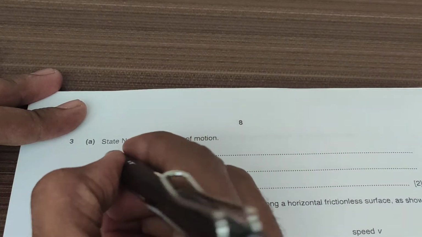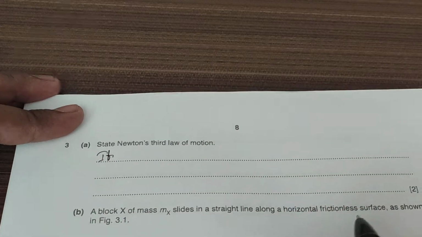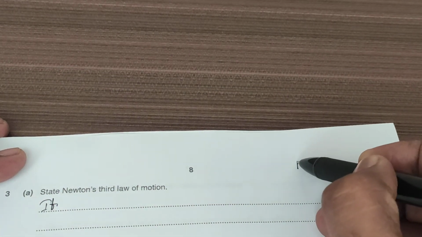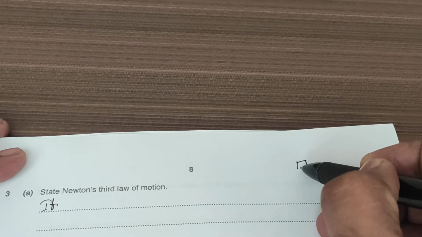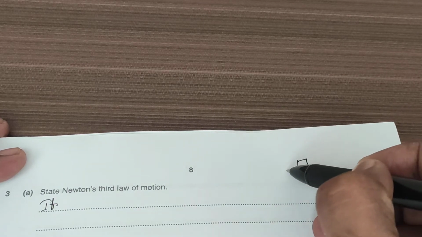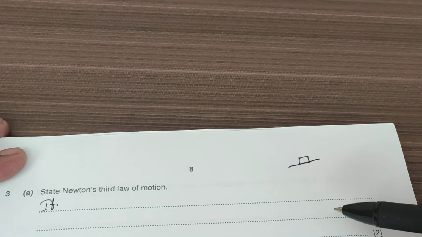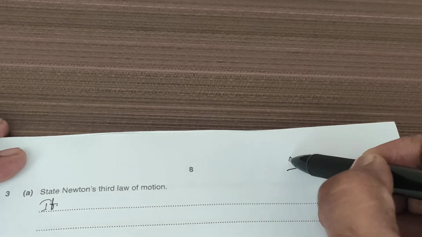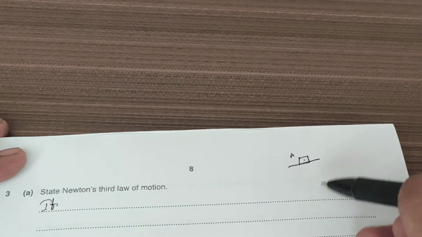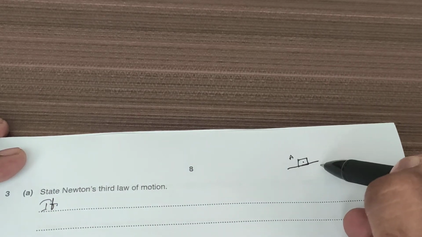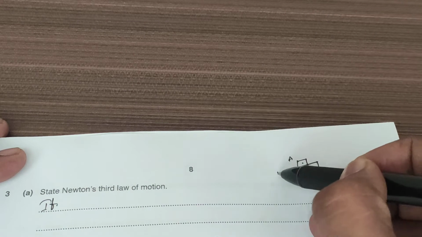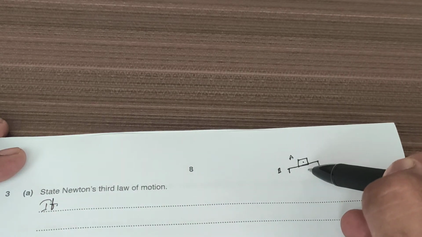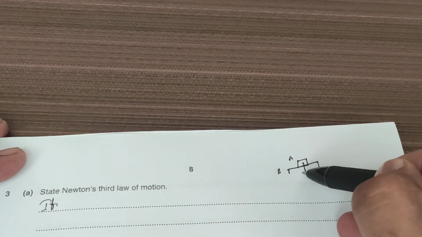So how do you write? Let me explain first and then write in the words. That will be easier. Let's say there's an object on the table. The object is the textbook. I assume the textbook is A, and the table is B, and then A exerts force on B, which is equal to its weight, right?